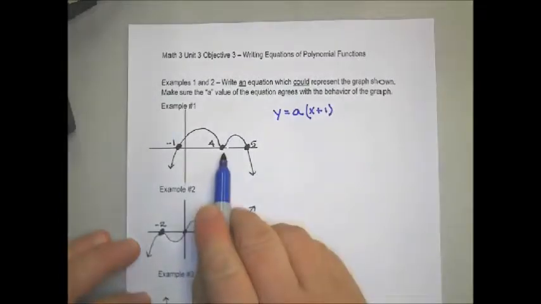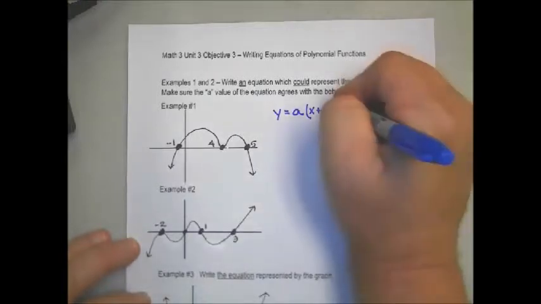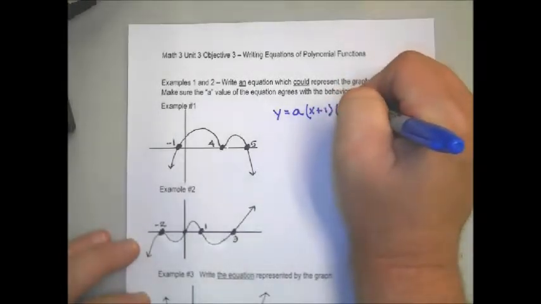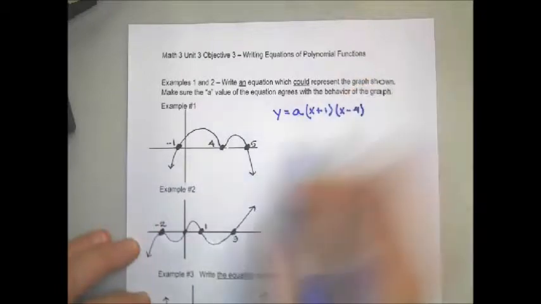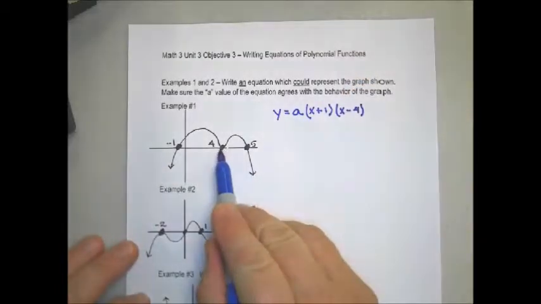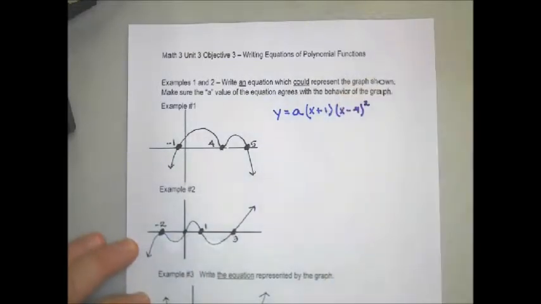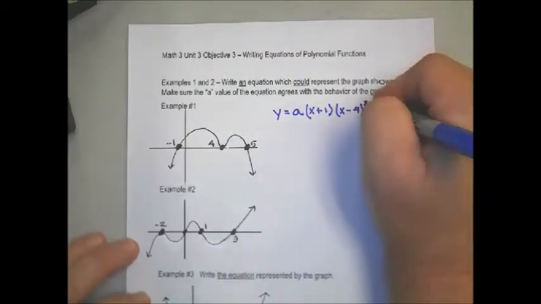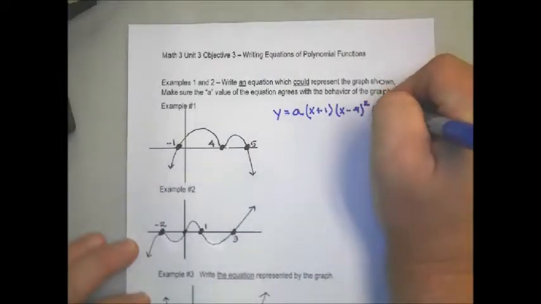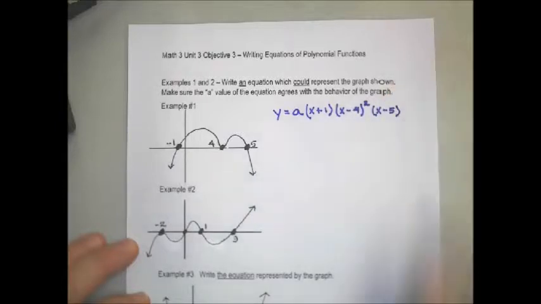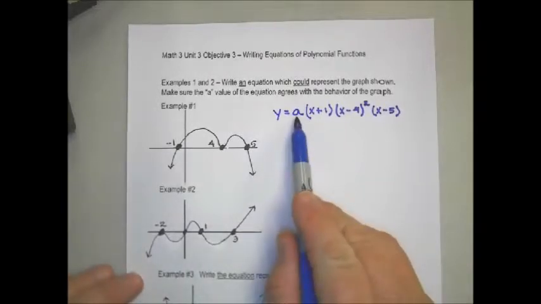Now moving on to the next one. The x-intercept is +4, which means it came from a factor of x minus 4, and since it was a bounce graph, it didn't pass through, it bounced. That meant the power was squared. Now the last one is 5, which means it came from a factor of x minus 5, and it was to the first power.